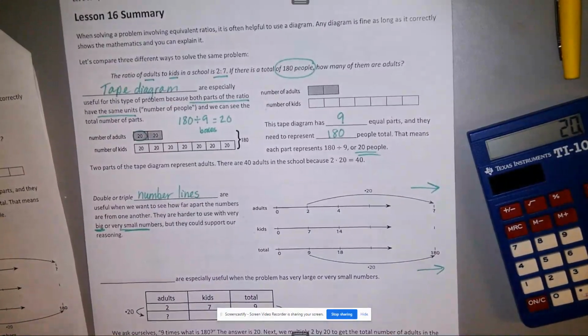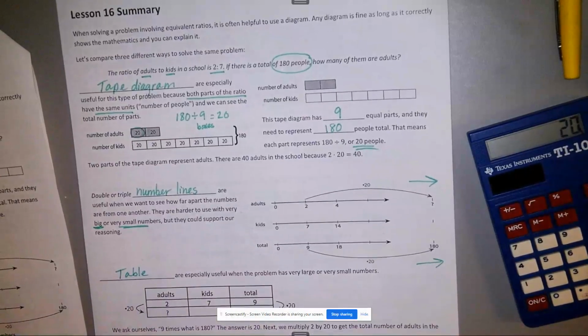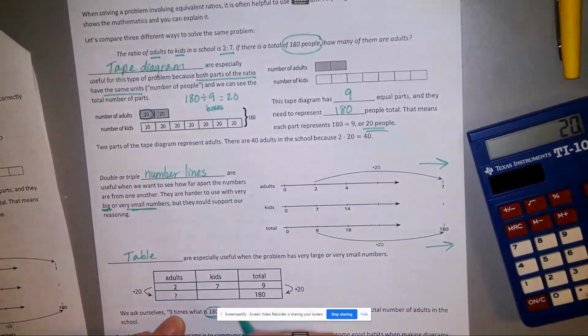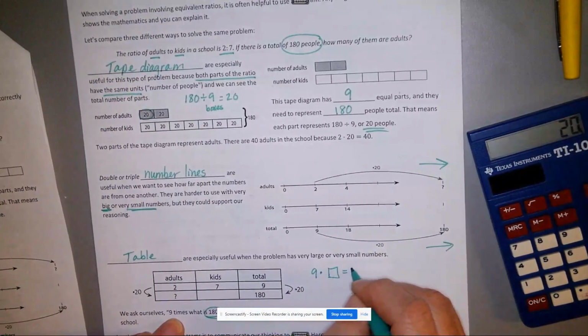So if I have big or really small numbers, it's useful to use a table. I like a table because we can skip around to whatever we need to know. 9 times what is 180? That's where we can do that division problem. You say 9 times blank is 180.